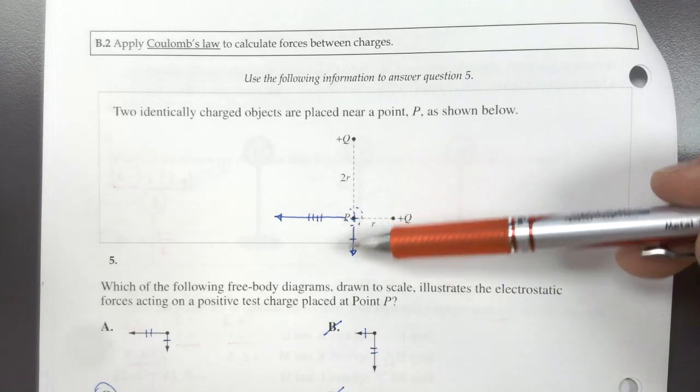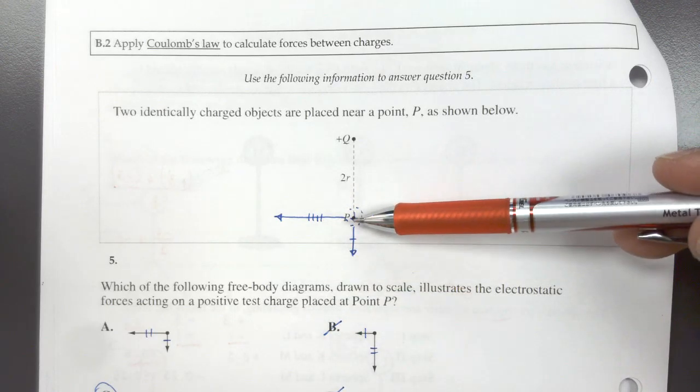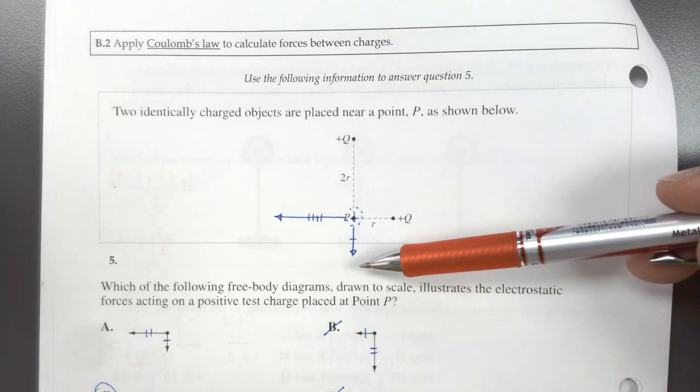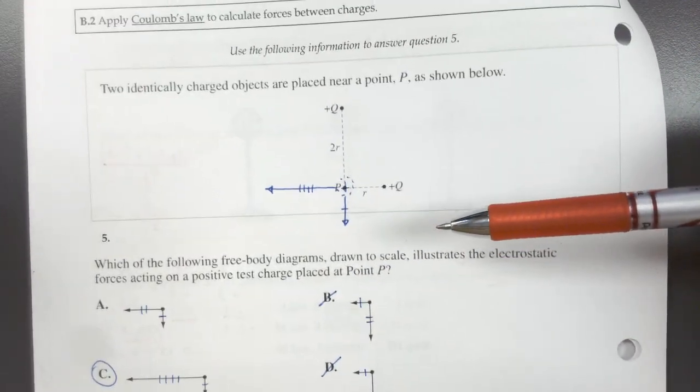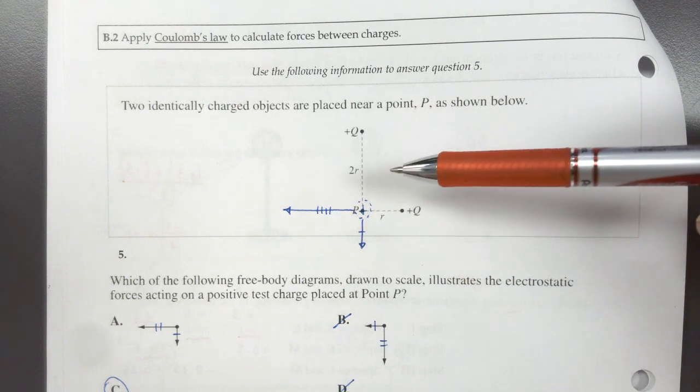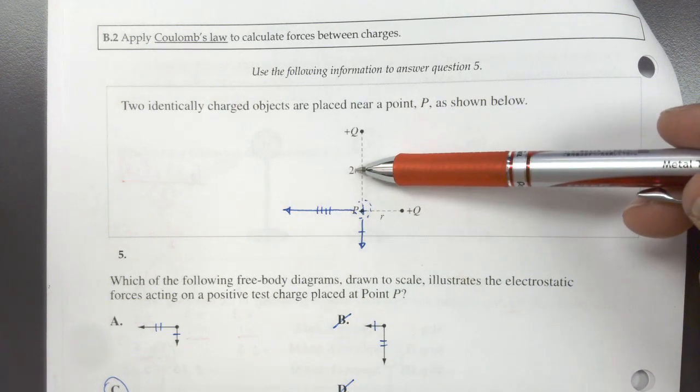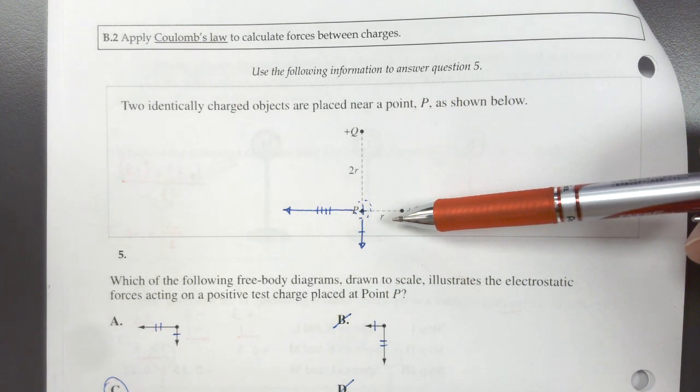Well, they tell me that it's a positive test charge, so I know that they're both going to be repelling. So every single option has it repelling. There's not even a choice to have for attraction. Secondly, looking at this, I have twice the radius and I have 1 times the radius.